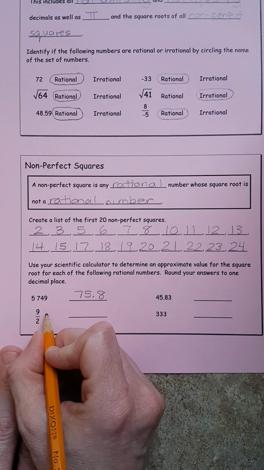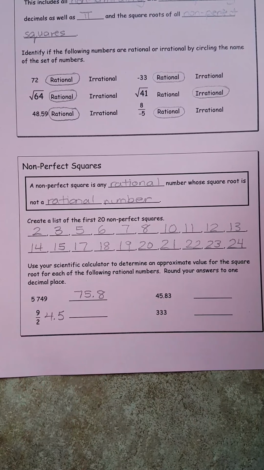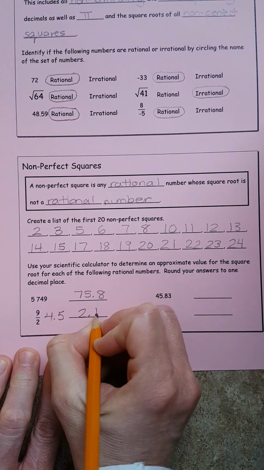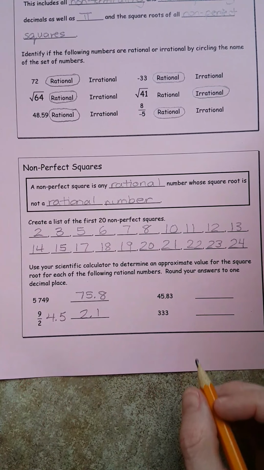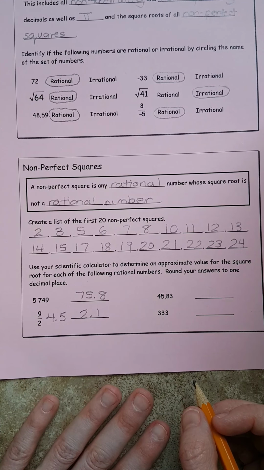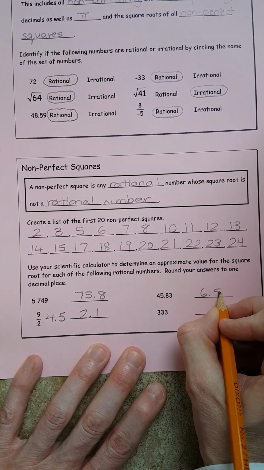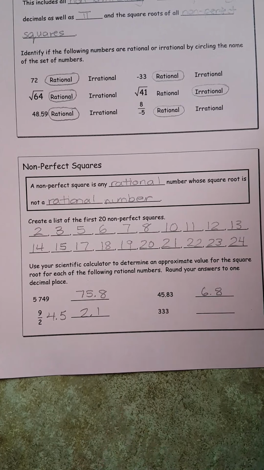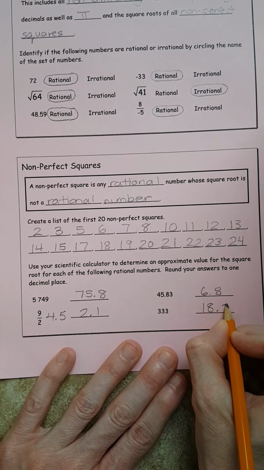So if you want for these ones, you can convert them to decimals. So square root of 4.5 is 2.1. Square root of 45.83. Now this one, it says 6.76. So because of that 6, that means that I need to bump that 7 to an 8. And lastly, the square root of 333 will be 18.2.